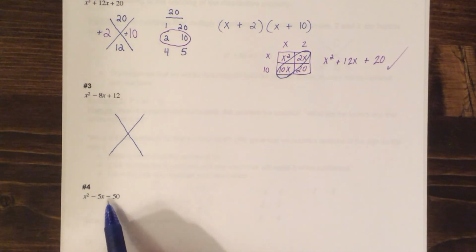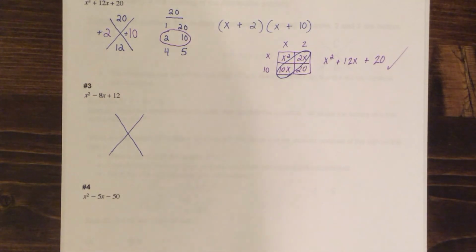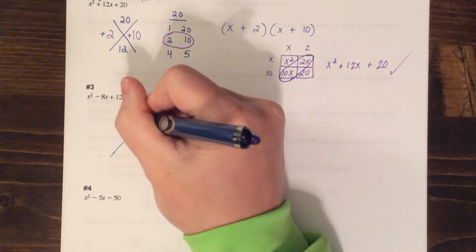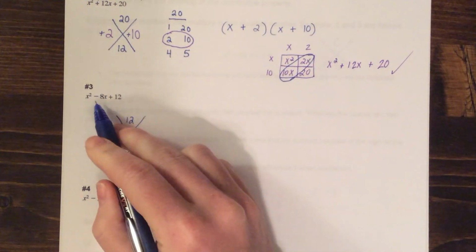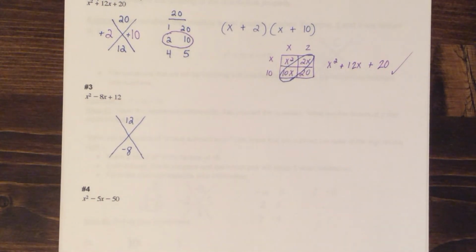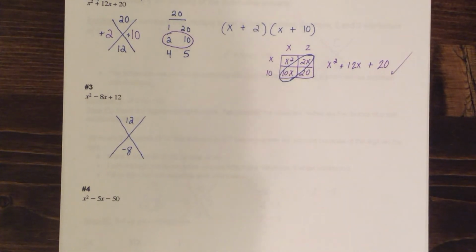Because on this very bottom one right here, the next one we're going to do, there's a subtraction sign right here. This is actually going to end up being what are the factors of 50 that subtract to 5. Okay, so we have 12. This is a minus 8, so we need to have negative 8 on the bottom. That sign really matters there.